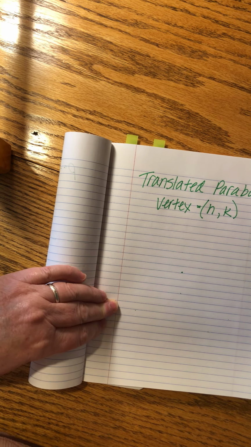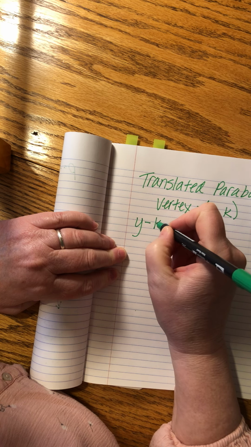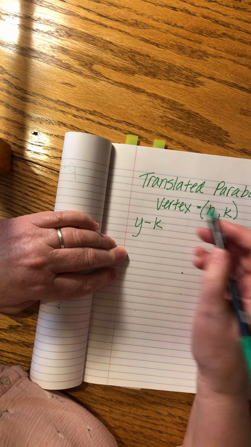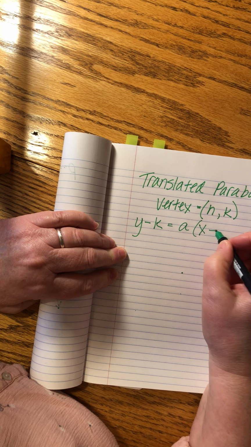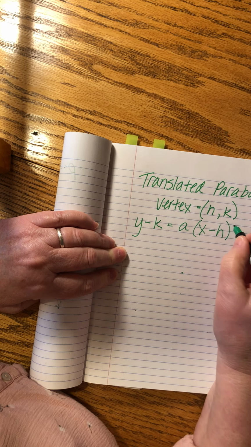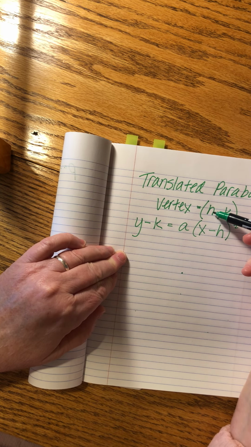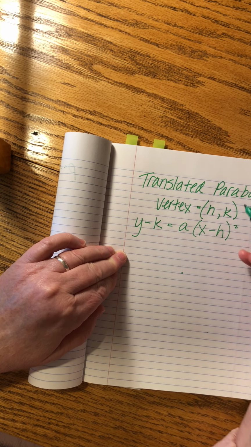So this is how it looks. y minus k, adjusted for that, equals a times (x minus h), adjusted for that, squared. Okay, that makes a certain amount of sense, right? Because this is where we are on the x-axis, so we adjust there. This is where we are on the y-axis, so we adjust there. Otherwise, it's just like what we had before.